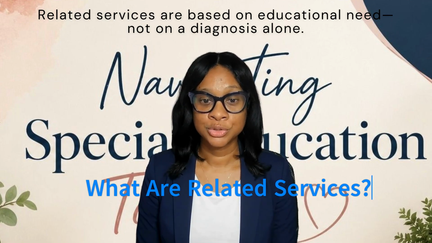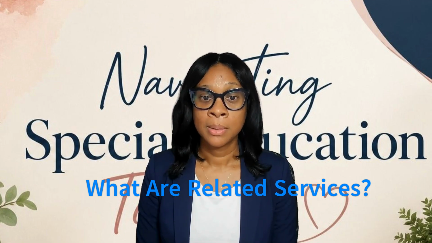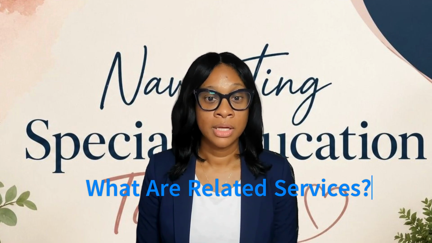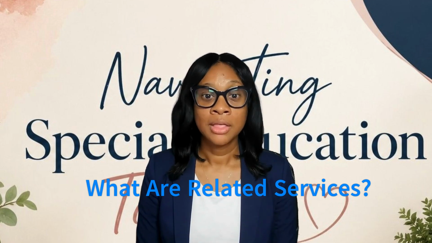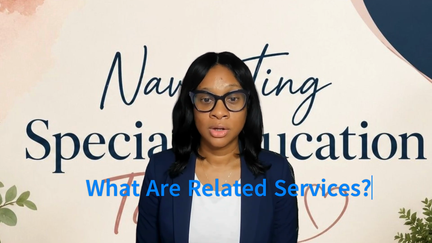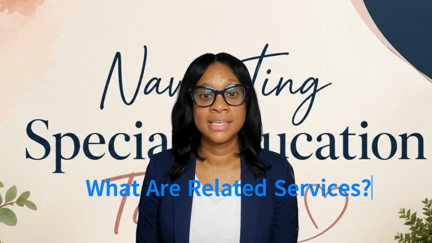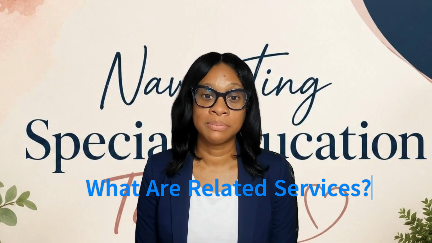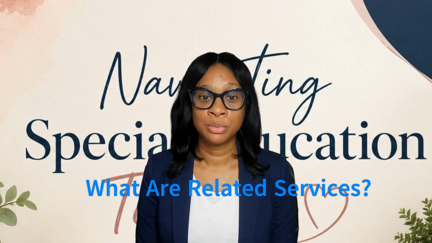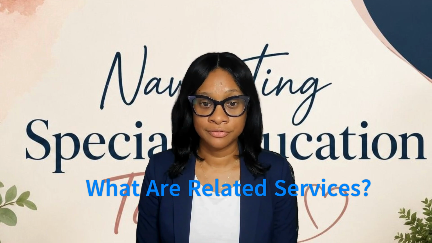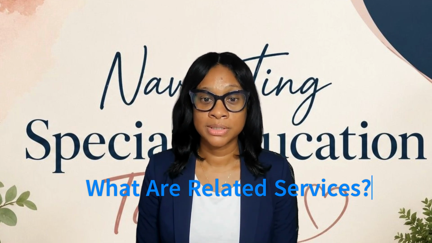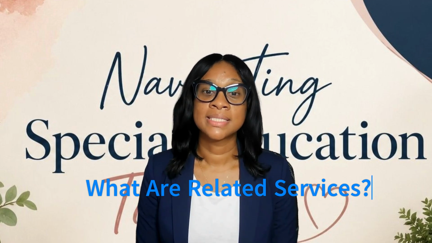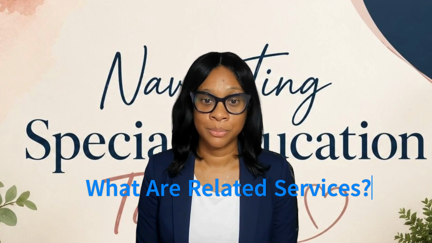For example, two children may both have an autism diagnosis, but their needs may be completely different. One child may receive speech therapy, another may receive occupational therapy, a third child may receive both. It all depends on what supports are necessary for that individual child to access their education. Remember, related services aren't meant to fix a child. They're meant to remove barriers that might make learning more difficult. The goal is to help your child participate in school, make progress toward their IEP goals, and access the same educational opportunities as their peers.